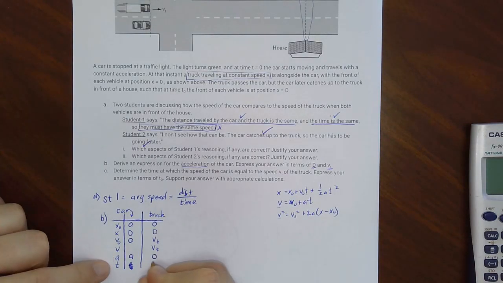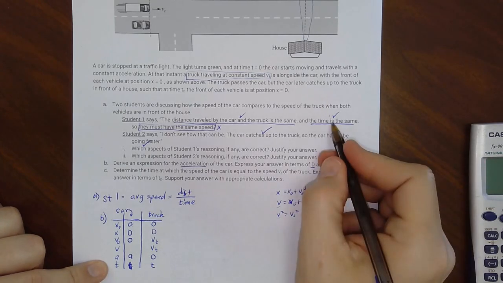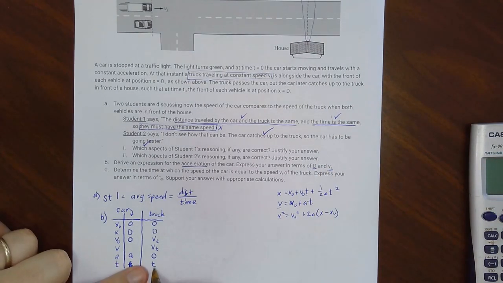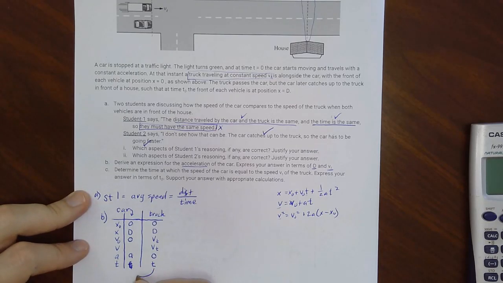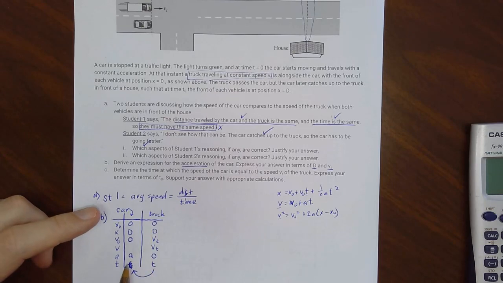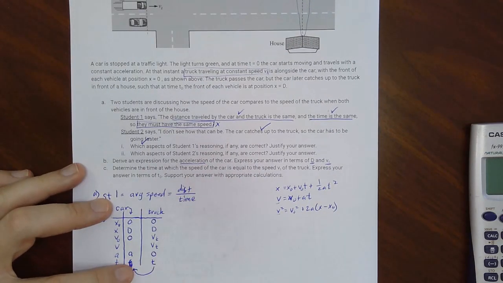So from there, we can actually solve for t. Now remember, we said that the time is the same. That's going to be important, because if I can find the time of the truck, I can find the time of the car. All right, so we're going to go ahead and use the truck information.